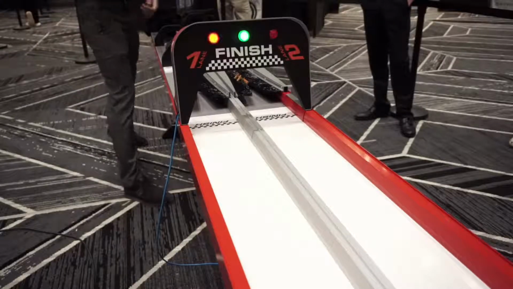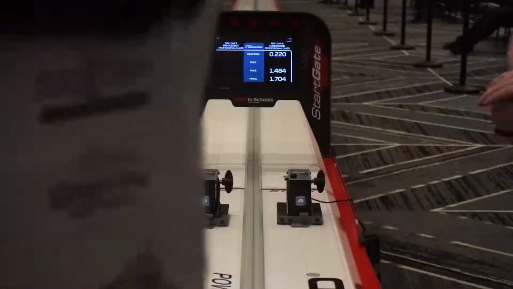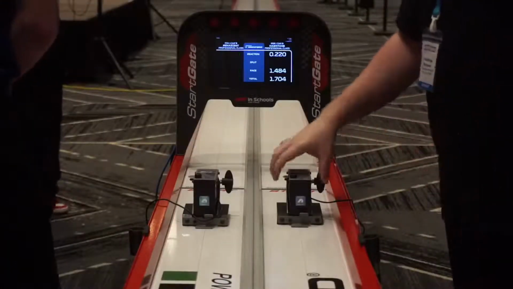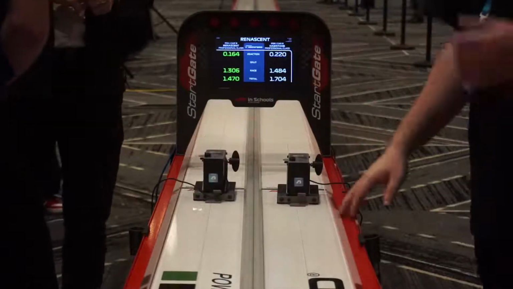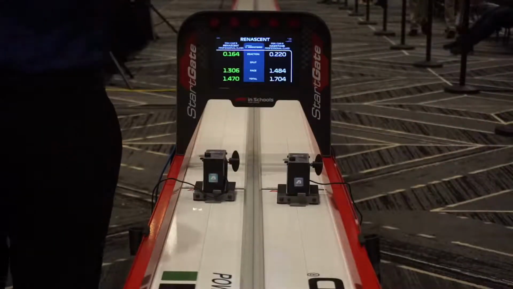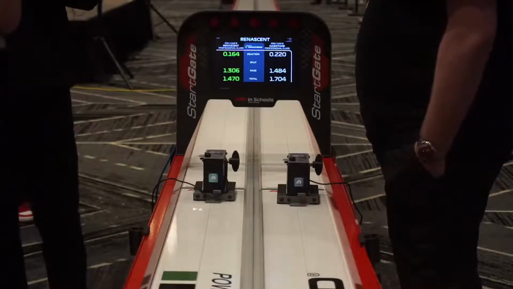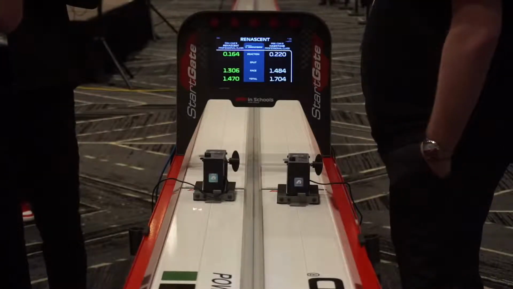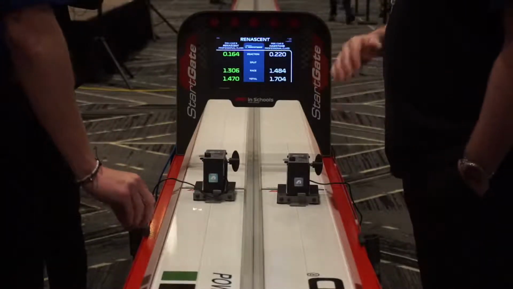And Renaissant takes the bracket with a 1.470 in the second race, with their time in the first race faster at a 1.450. Congratulations, Renaissant, for moving on to the next round. Renaissant will be racing the 3rd seed Pulse Racing in the next round. However, currently they have 5 minutes just to check and inspect their car with no penalties being accrued.